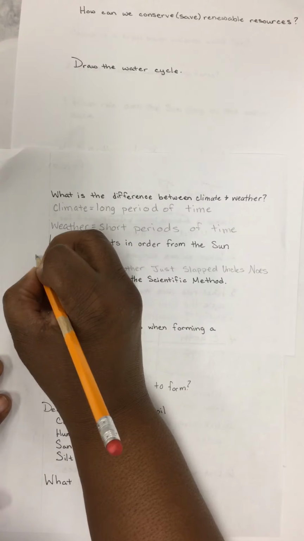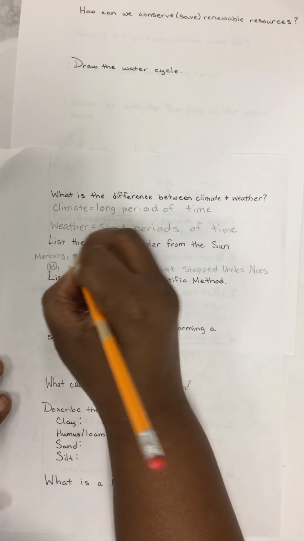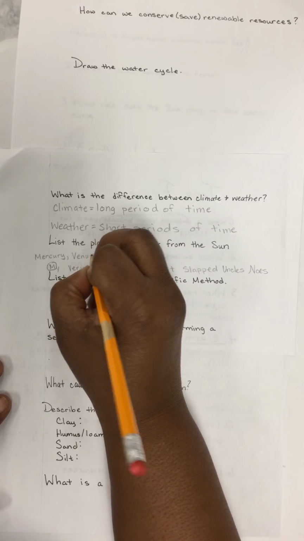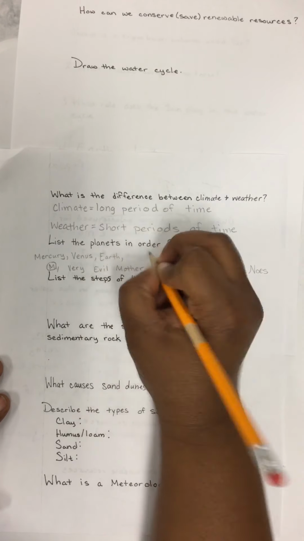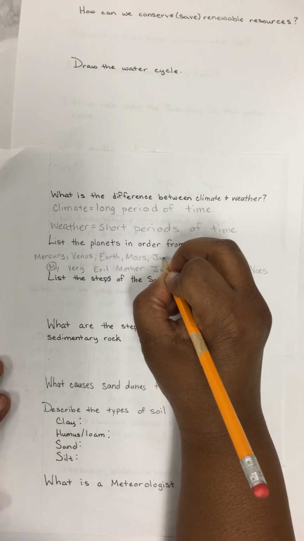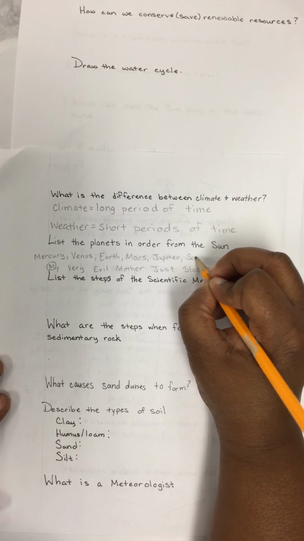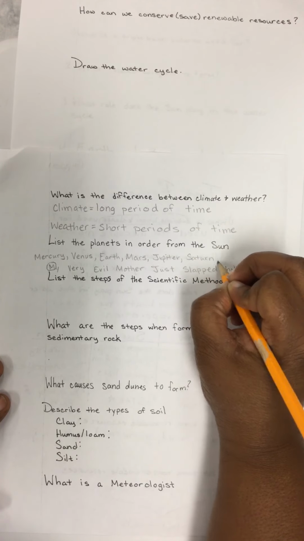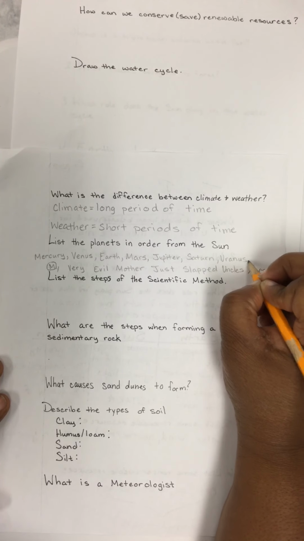So we have Mercury, Venus, Earth, Mars, Jupiter, Saturn, Uranus, and Neptune.